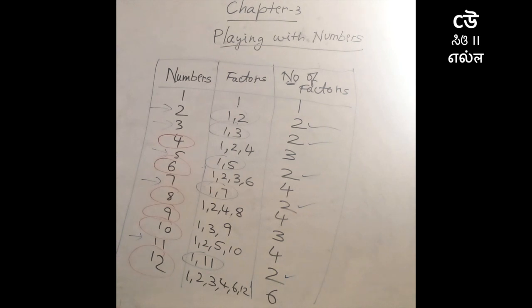Without actually checking the factors of the number, we can also find whether it's a prime or composite number.